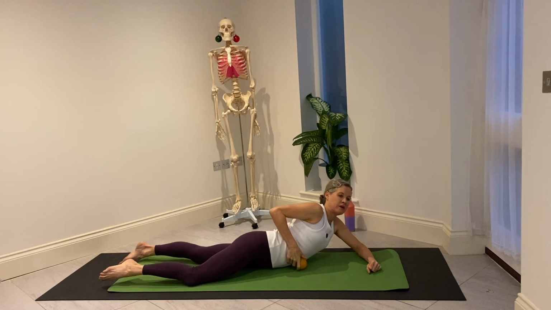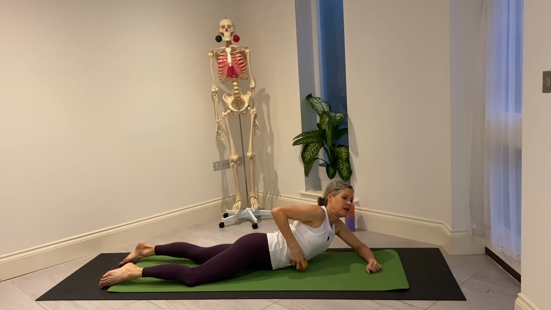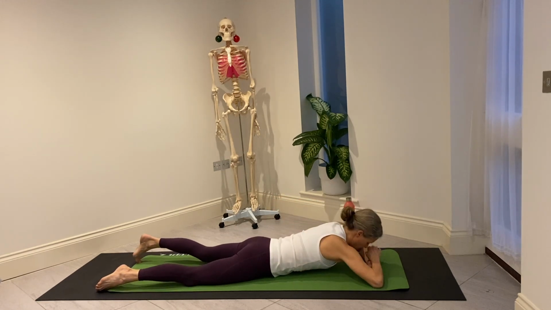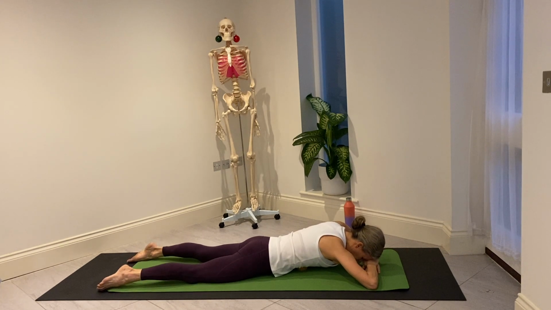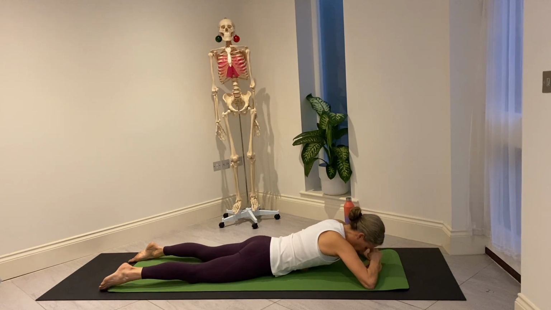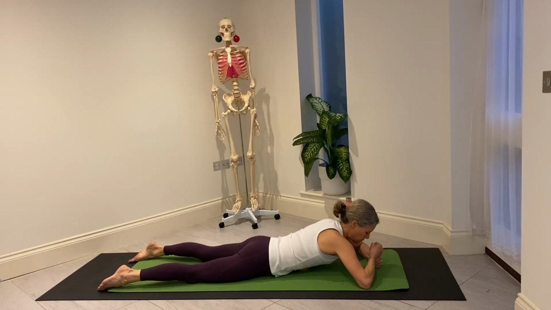Now you're going to reposition the ball on the inside of your right rib cage. Relax your forehead on your hands. If this position is more sensitive than the first position, take a little less weight into the ball. So make a fist with your hands, rest your forehead on your hands, and breathe into the ball. And exhale.